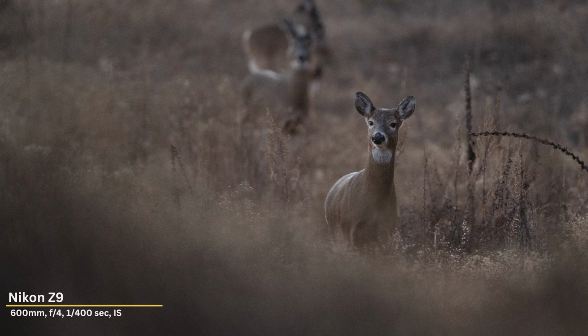So if I'm photographing a mammal, a deer or so, I might have it at 1/400th of a second, 1/500th, 600th, anything around there, because I can use that slower shutter speed, and that's going to allow me to have my ISO nice and low.